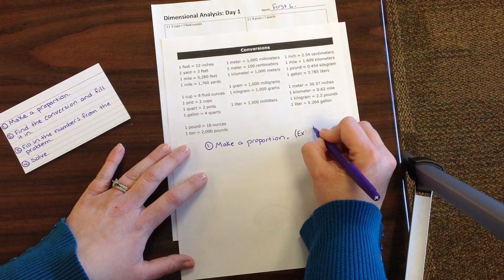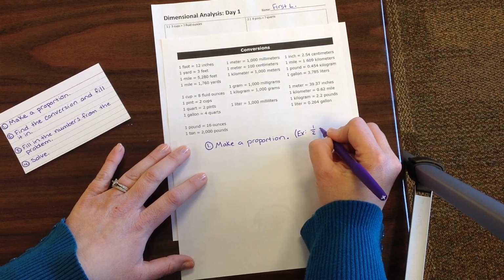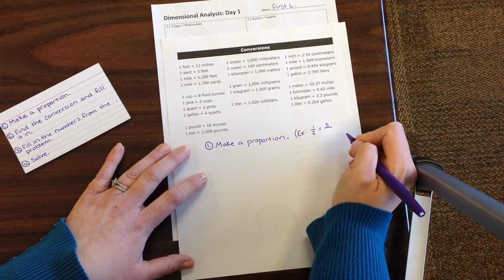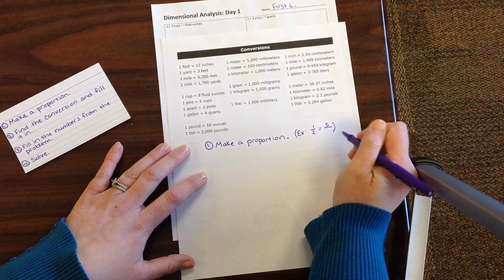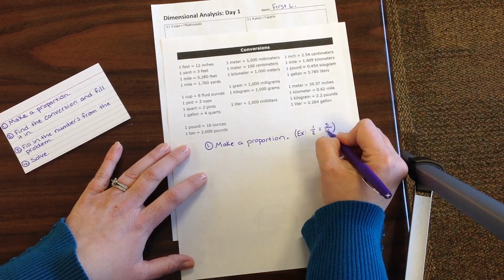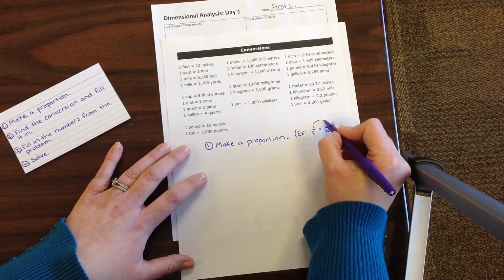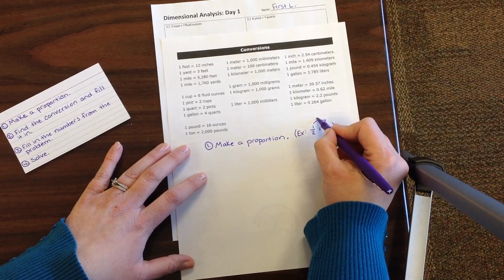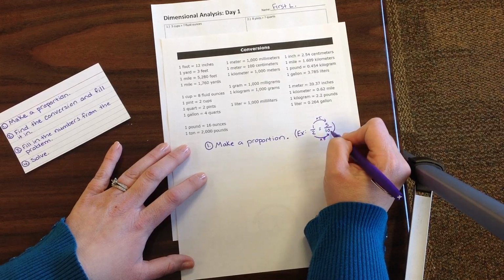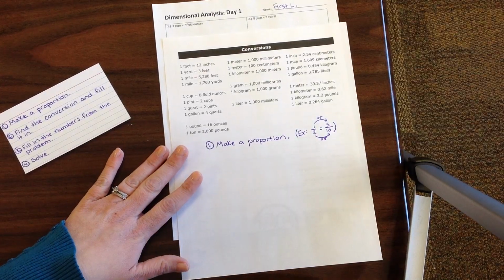I could say 1/2 is the same thing as 5 over some number. Do you know what that number has to be? Hopefully you said 10. And I got there because I know that I could do 1 times 5 to get 5. And to keep it equivalent, if I times the denominator by 5, it's 2 times 5 is 10.